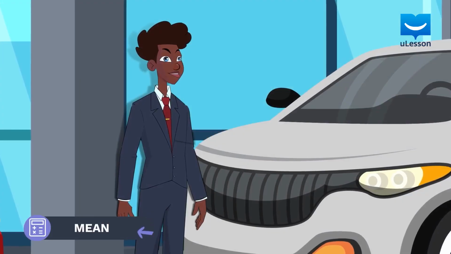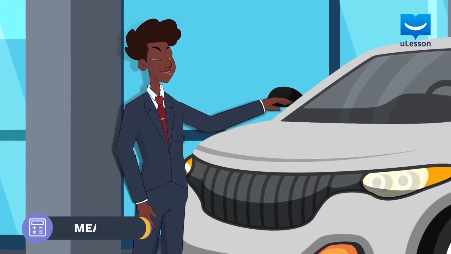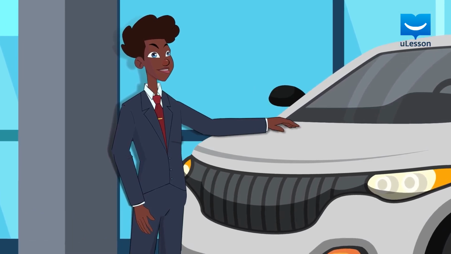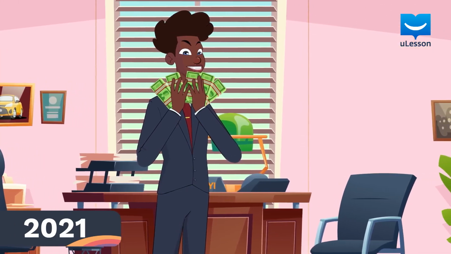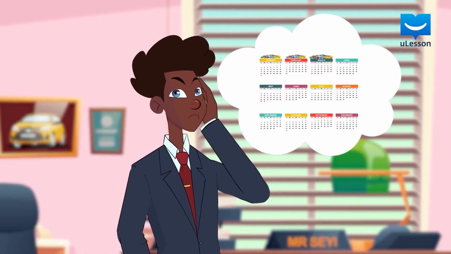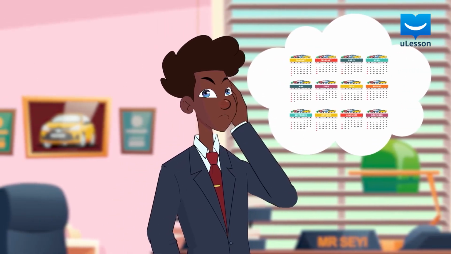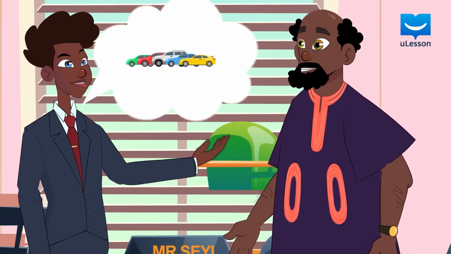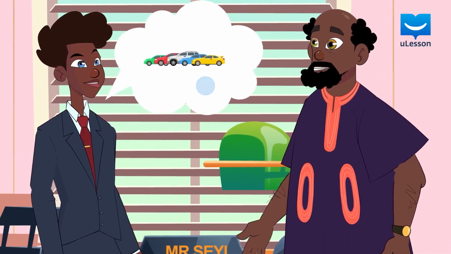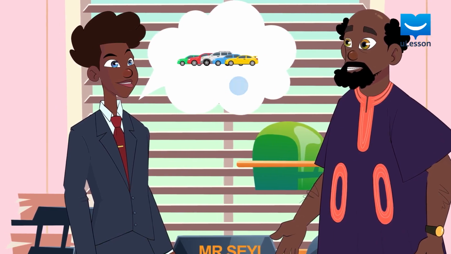Mr. Shea is a successful businessman who sells cars for a living. In 2021, Mr. Shea sold a good number of cars and made a profit. Mr. Shea wants to know just how many cars he sold on the average across the various months. He contacted his accountant, Mr. Cairo, and asked how many cars were sold per month on the average.